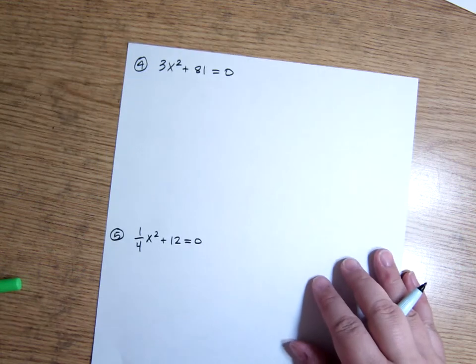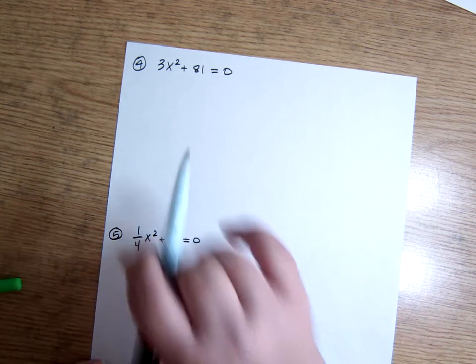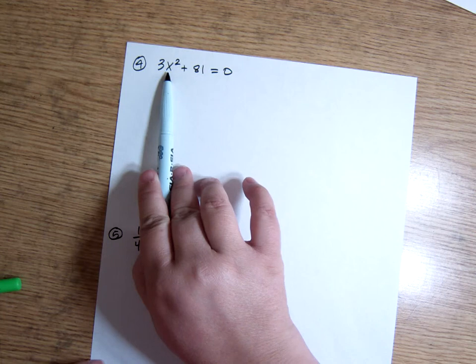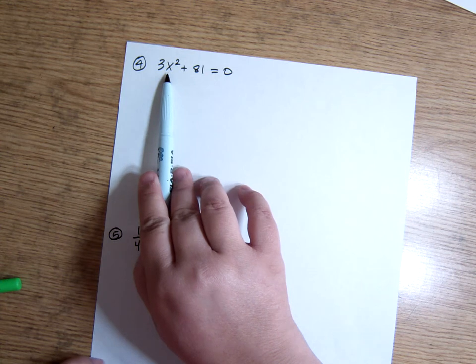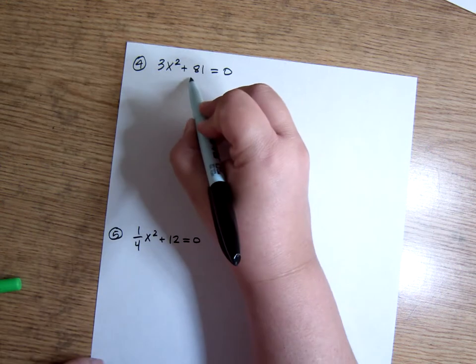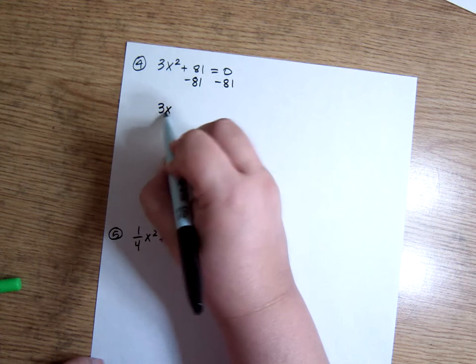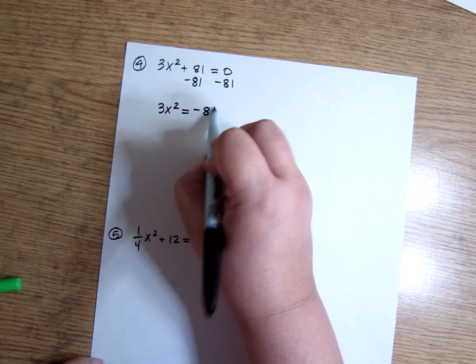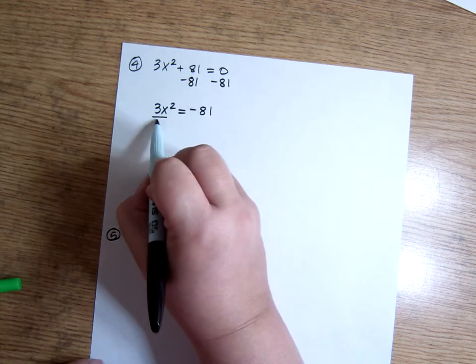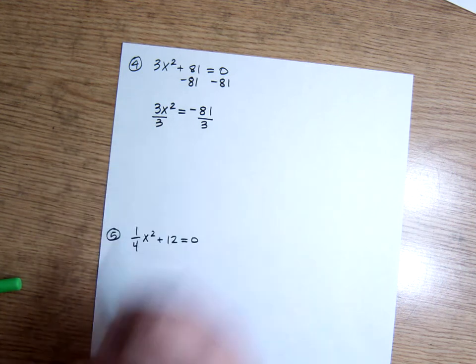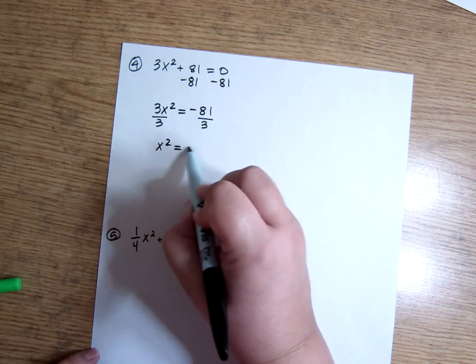Number 4. Here is where we are solving. And remember, the thing that was special about this is we are solving, and the only variables you see are variables that are squared. In other words, the x is squared here. I don't have any plain x that's not squared. If your only x is the one that's squared, then we can solve by taking the square root. But first, we have to get the squared part alone on one side. So everything else has to be moved away from whatever it is that's squared. And in this case, it's only the x that's squared.